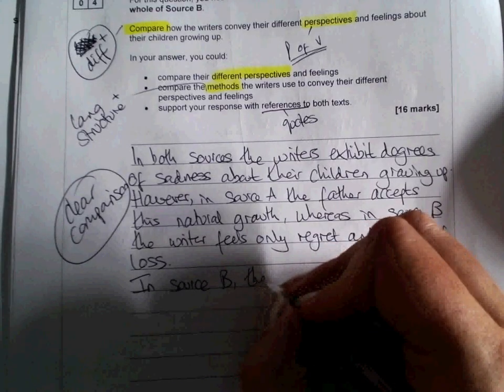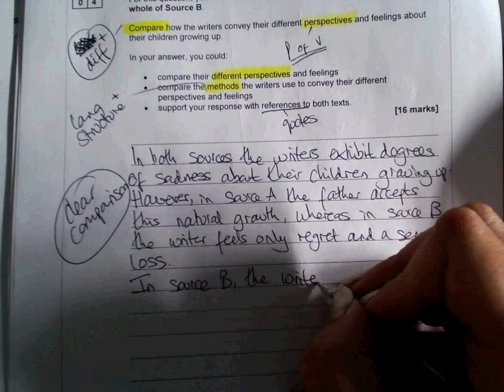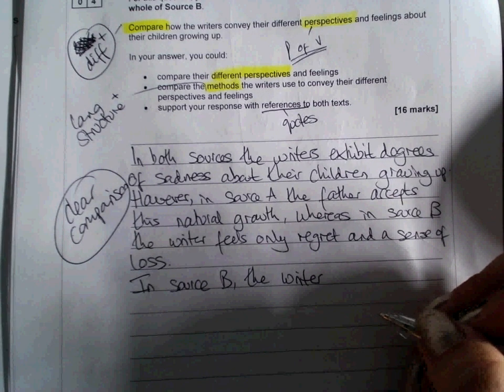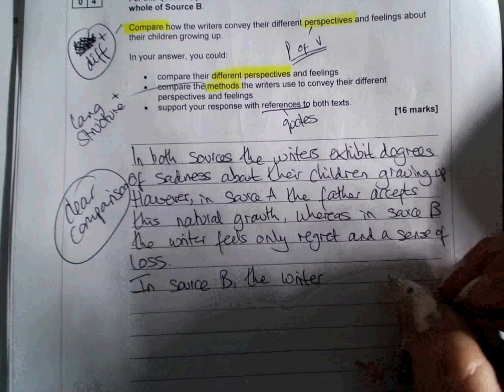So in source B, the writer, she seems to have this kind of longing and distress, doesn't she, about the childhood. So I think longing is quite a good word to use there.